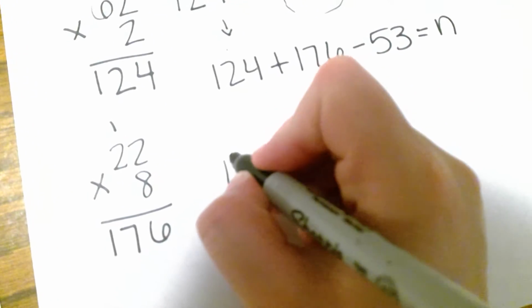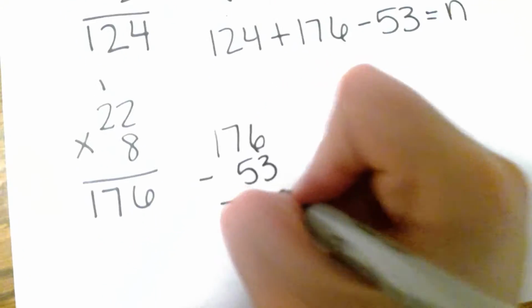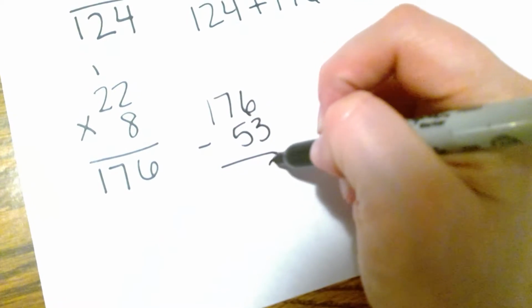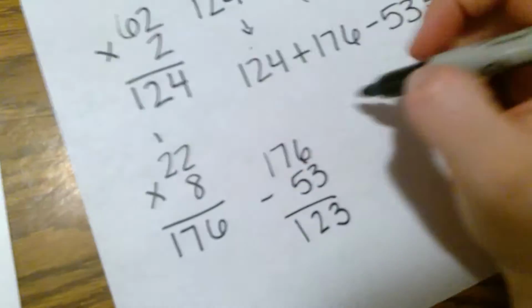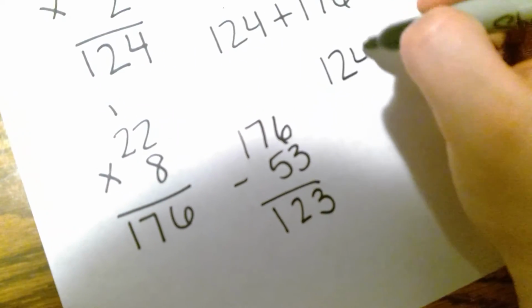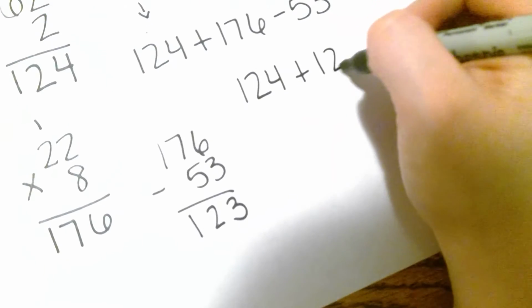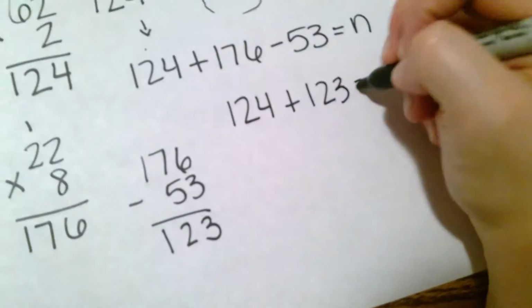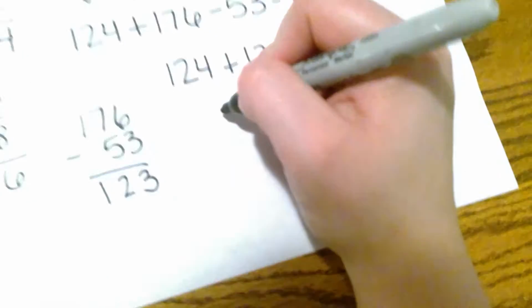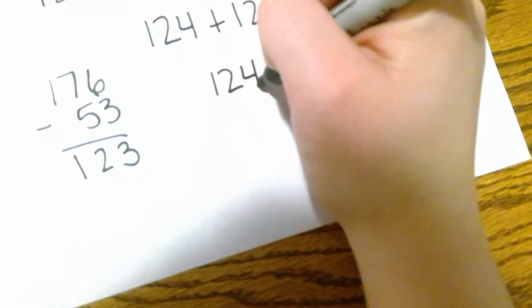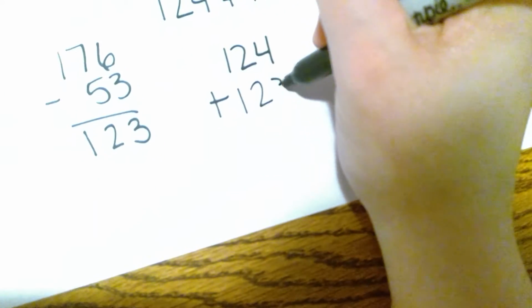I'm going to go 176 minus 53. So 6 minus 3 is 3, 7 minus 5 is 2, and drop our 1 down. So now I have 124 plus 123 equals n. Now I'm just down to addition. So all I need to do is add 124 plus 123.